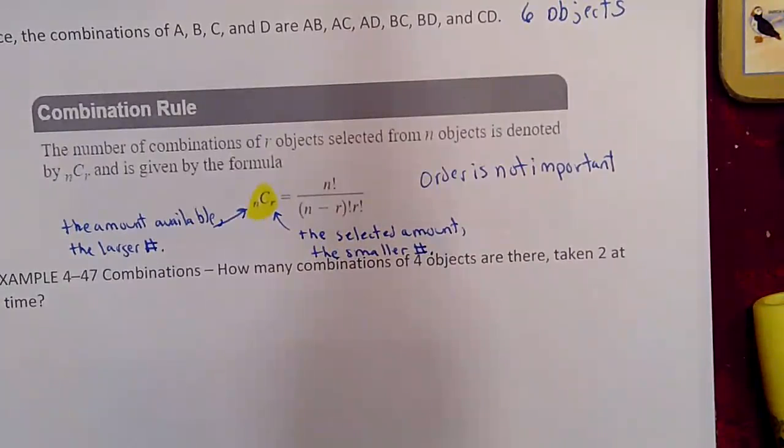So these are supposed to be examples showing now combinations. What's remaining? These three problems are going to be that. And then I did do one more from the ebook. One from the ebook. Okay, let's see. So it says combination. So how many combinations of 4 objects are there taken 2 at a time?